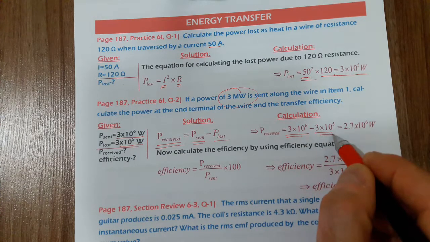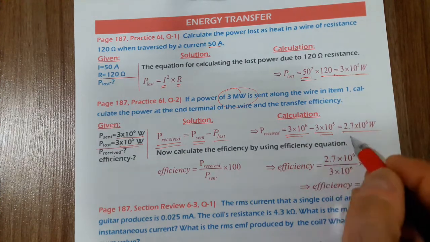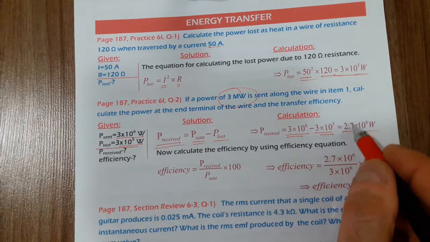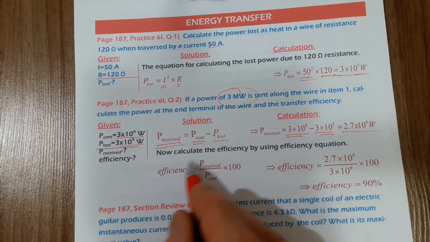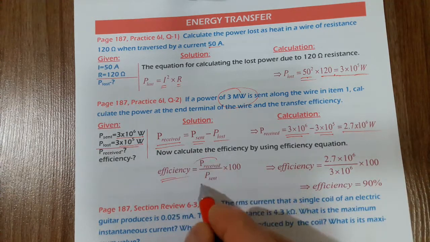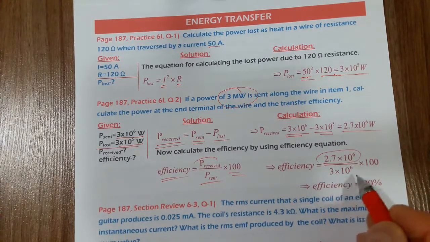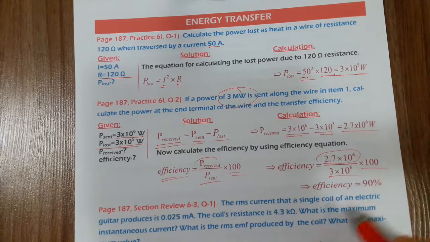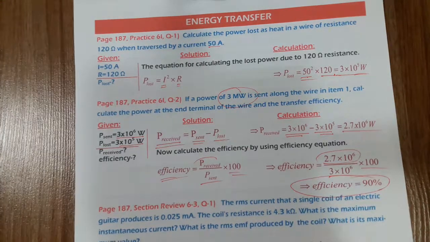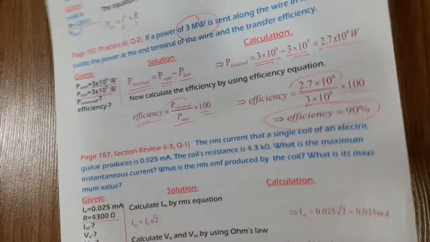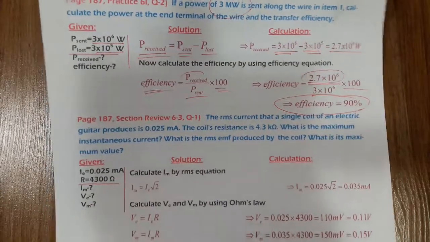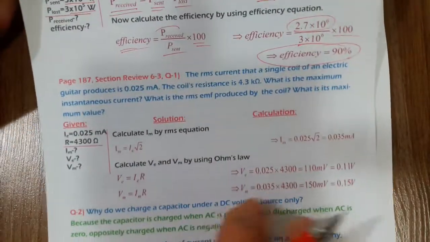First calculate power received. Power received is power sent minus power lost. 3 times 10^6 is sent, 3 times 10^5 is lost. So the answer is 2.7 times 10^6 watt received. Calculate the efficiency. Efficiency is equal to received divided by sent multiplied by 100. Received is 2.7 times 10^6 divided by 3 times 10^6 multiplied by 100. It's 90%.